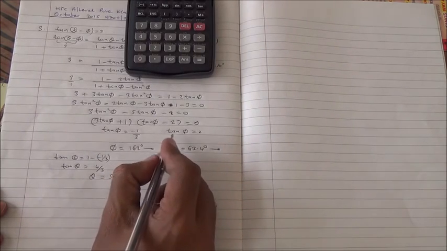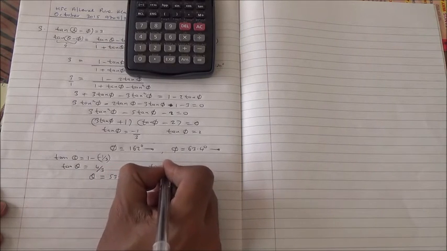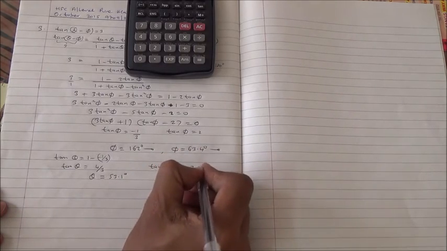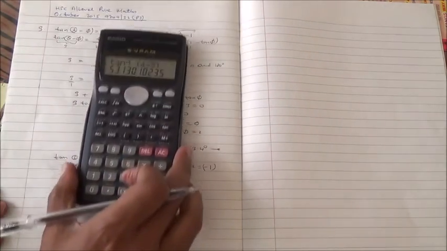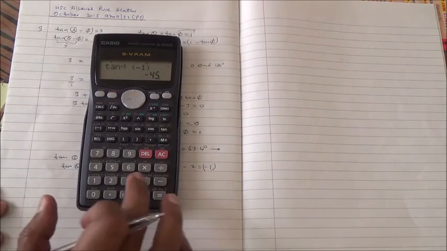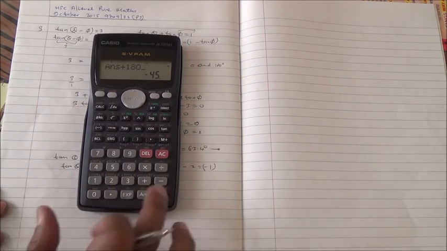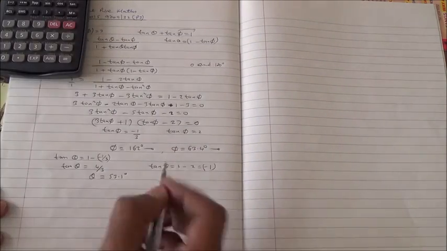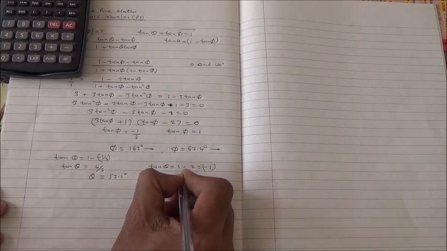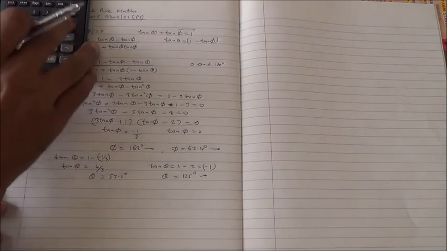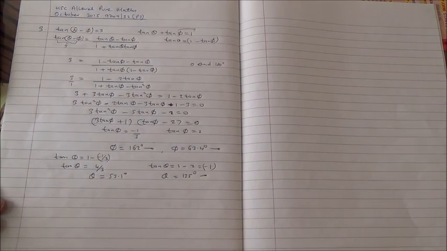And what else? We can also say tan of alpha is equal to 1 minus tan of phi, 2. 1 minus 2, which is minus 1. So for minus 1, inverse tan of minus 1 is going to give us minus 45 plus 180 degrees. Okay, that's 135, because the tan of 135 degrees is going to give you minus 1 anyway. So we're going to say alpha is equal to 135 degrees. Here are the four values of this equation. Okay, hope you enjoyed this video.